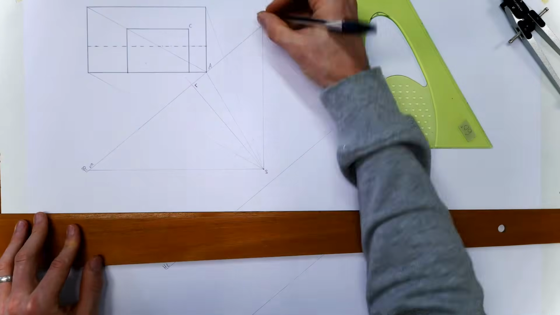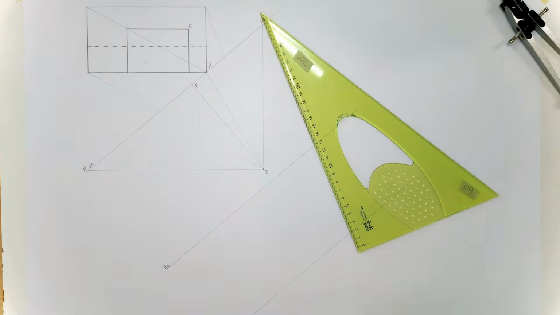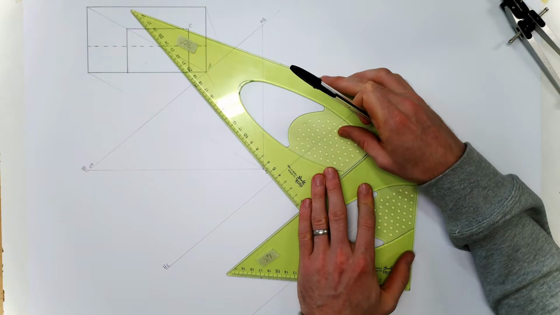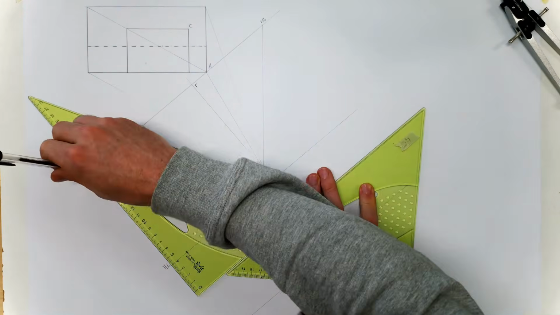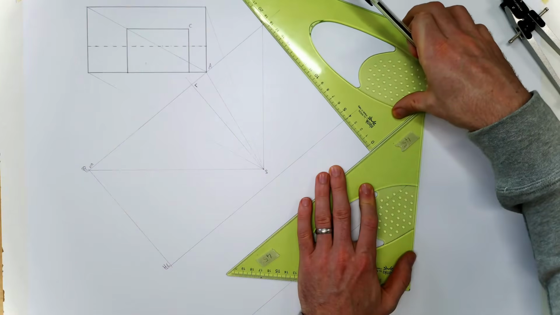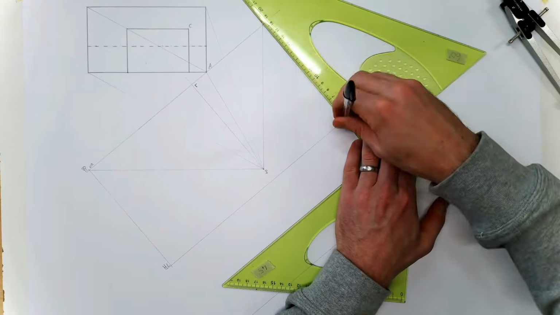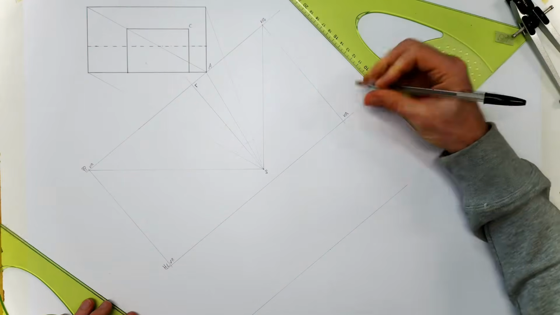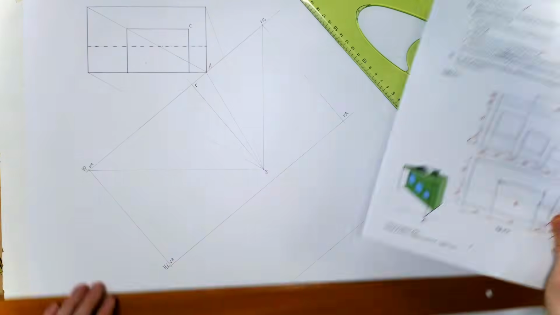So VP1, VP2, and we'll project them down onto my horizon line. So VP1, VP2. So that is the setup of my question.